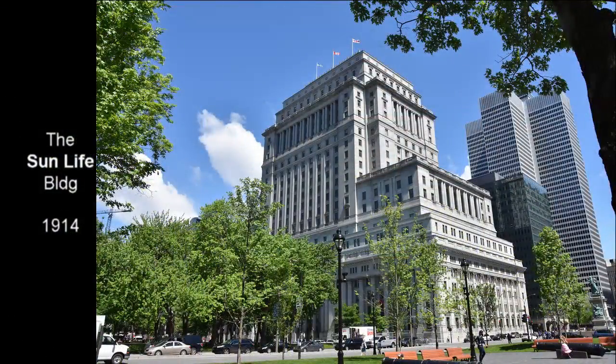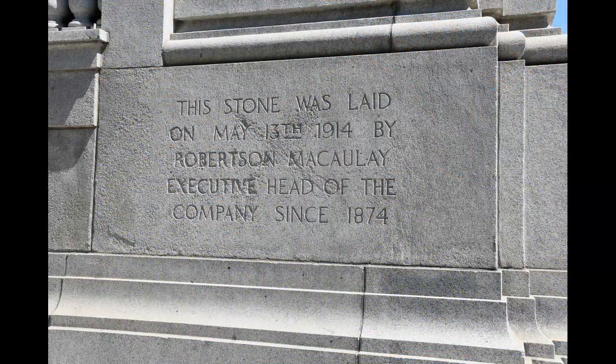The Sun Life Building is a historic 24-story office building that faces Dorchester Square in downtown Montreal. Its construction began in 1914 and it was completed in 1931 after 3 stages of construction.